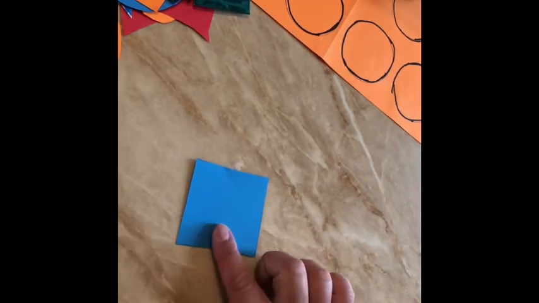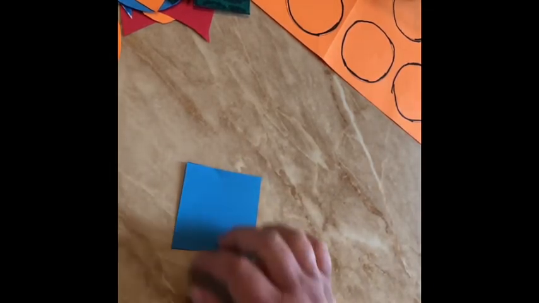So I will use my target shape that we'll work on. I'll do a square, okay, for an example.